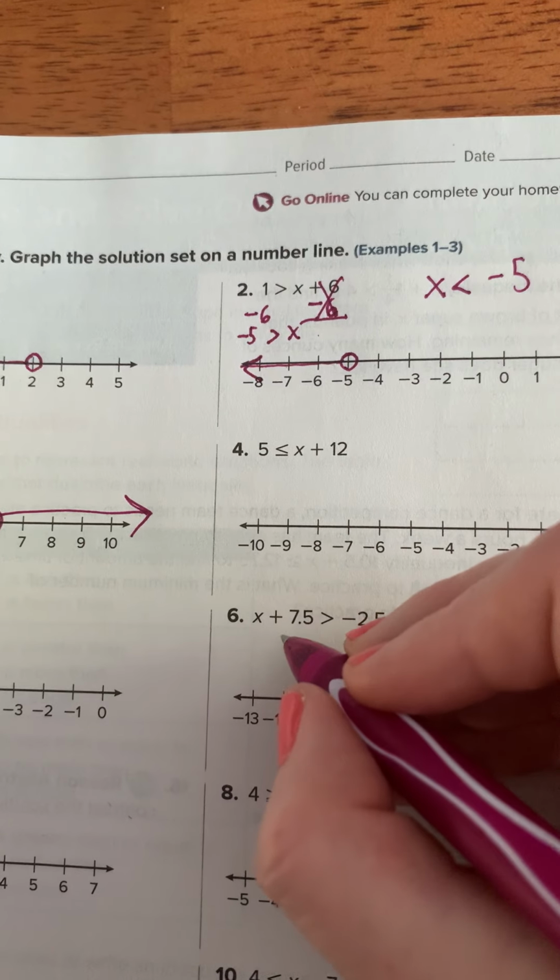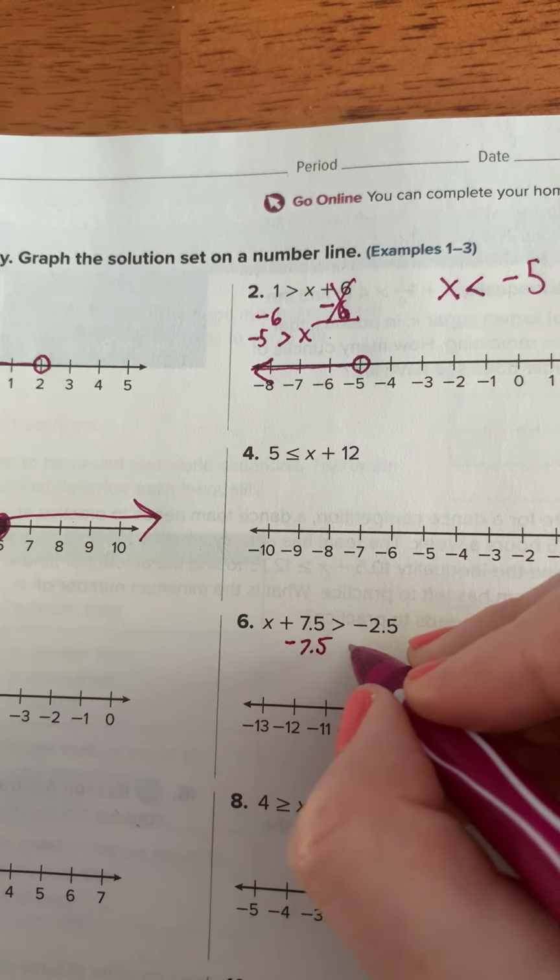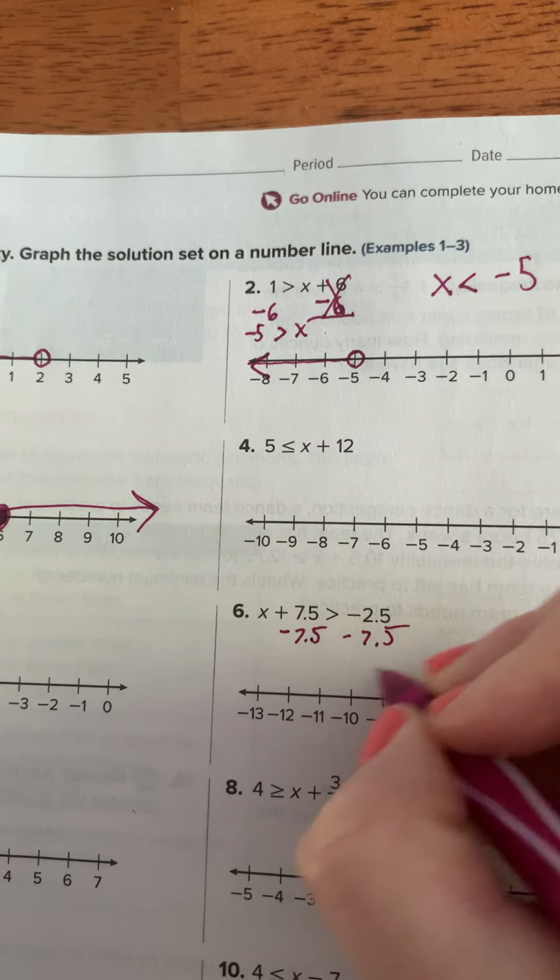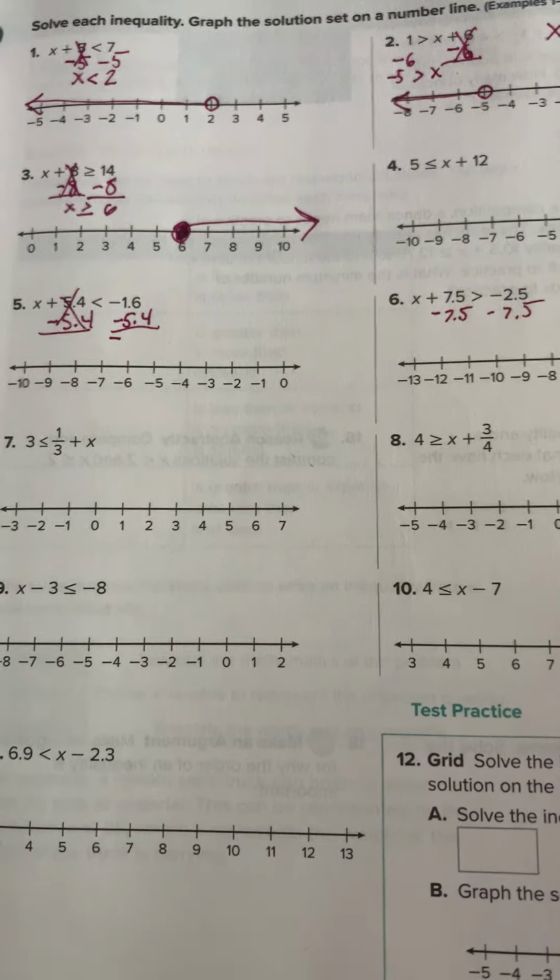But over here, if you're going to subtract, okay, same thing, all right? And that's how you do it. Good luck.